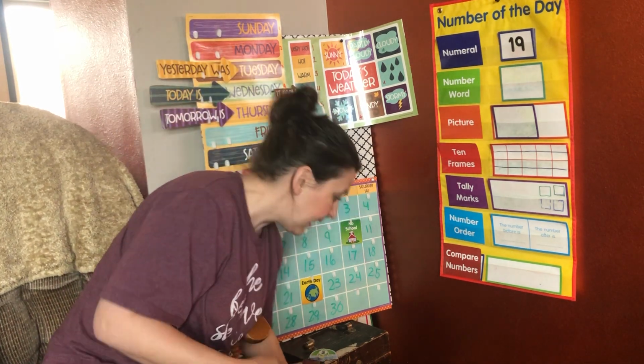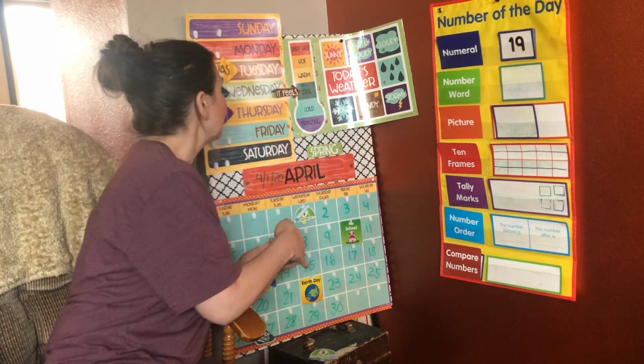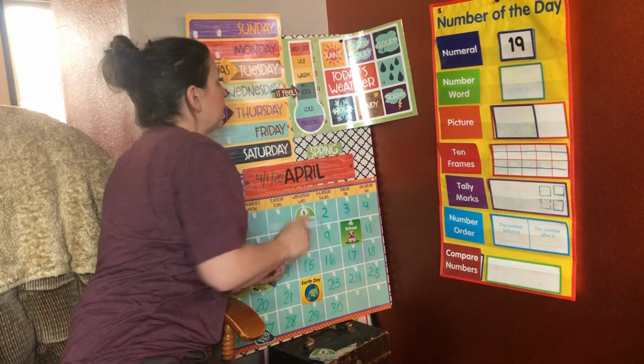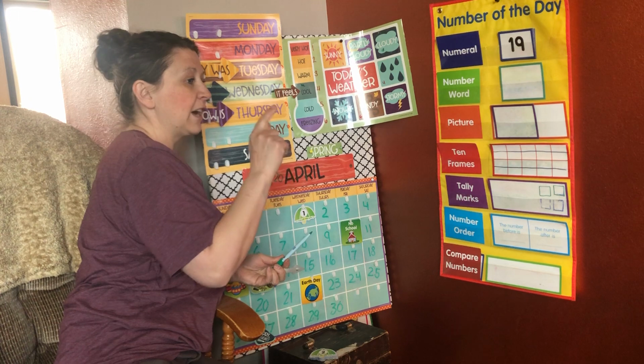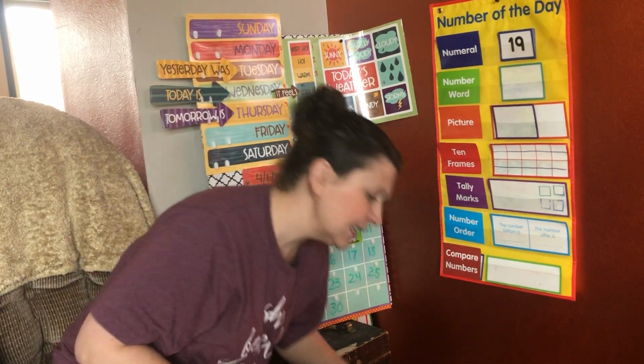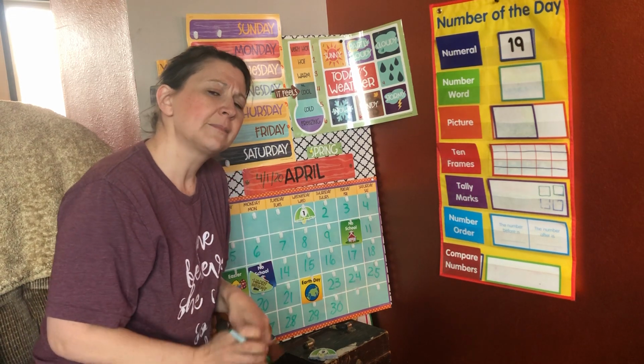So we are going to go ahead and add another tally mark to our cool column. I put a slash over, so we've got a full set of tally marks. How many is one full set of tally marks?